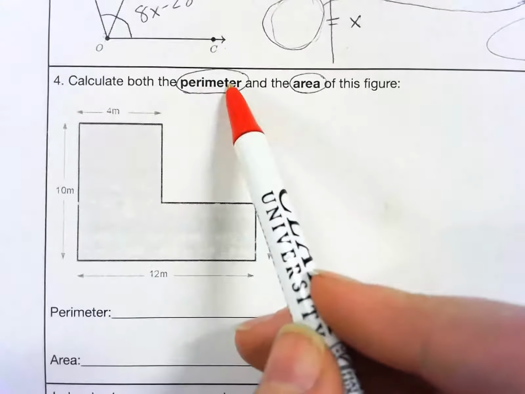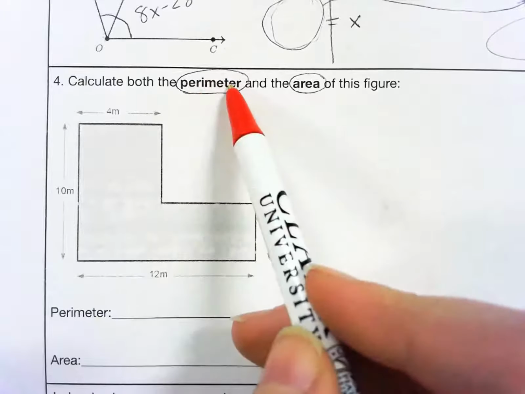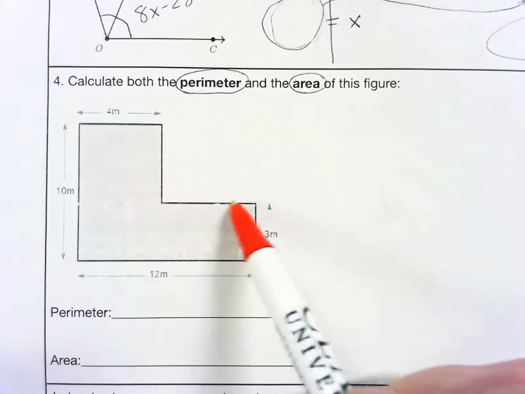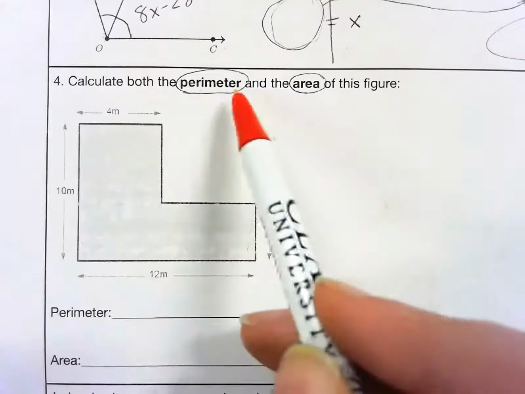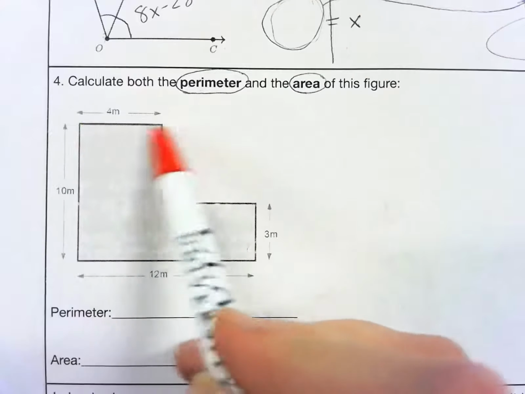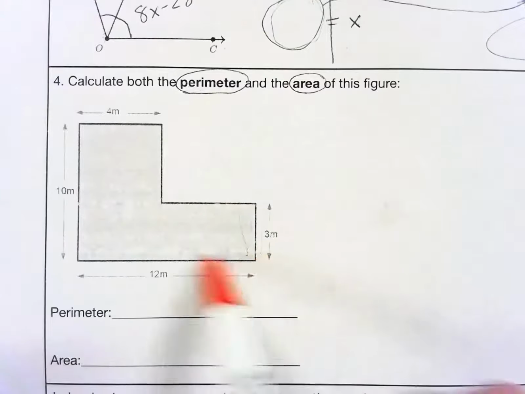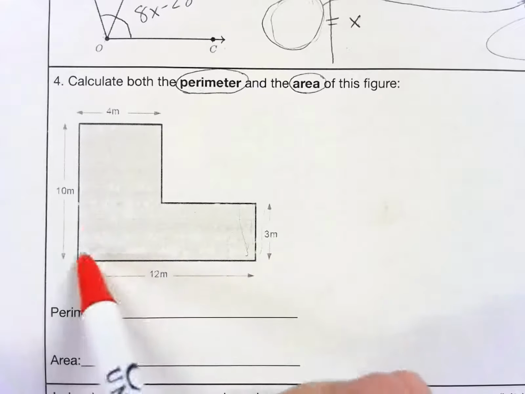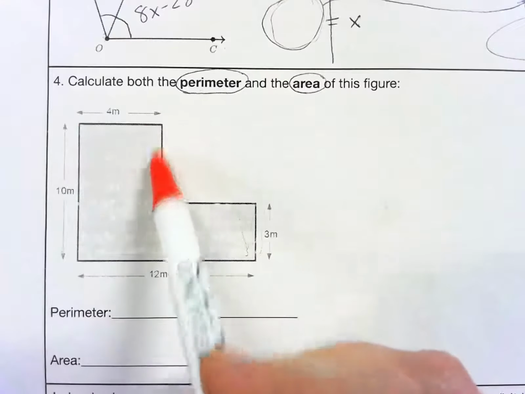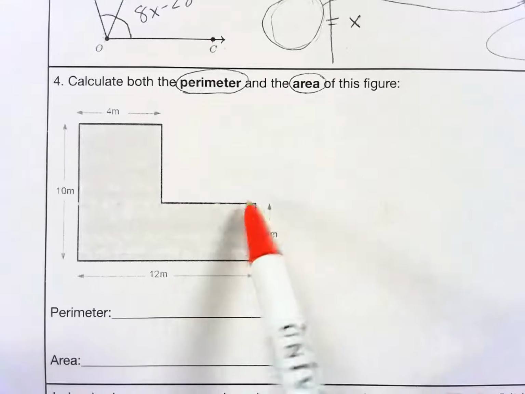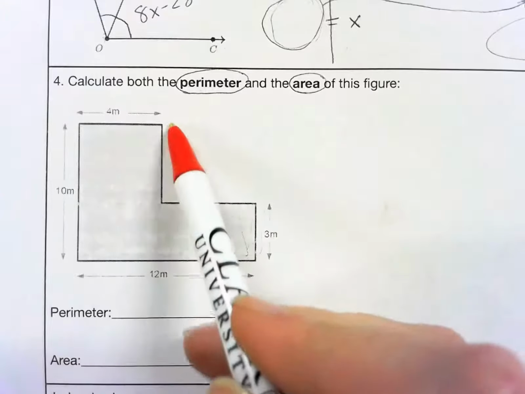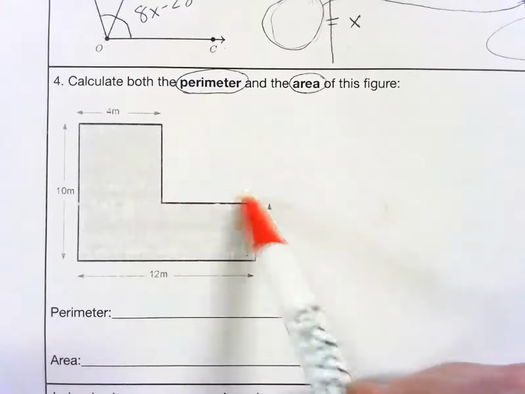So I'm going to go ahead and calculate the perimeter here. I know that perimeter means the measurement of all of the outside of a shape. So to find the perimeter, I need to add up every single edge. Some of the edges are listed, like this one is 3 and this one is 12, this one's 10, this one's 4. This edge is not listed and this edge is not listed. So before I add anything up, I need to figure out what is this and what is that.